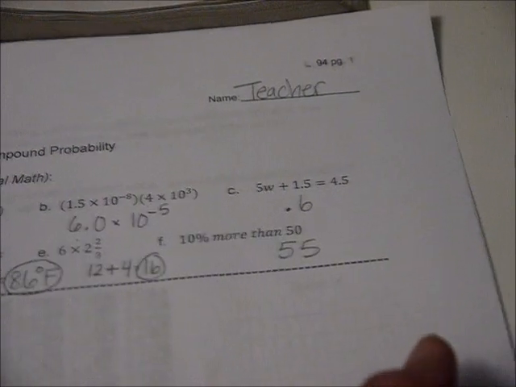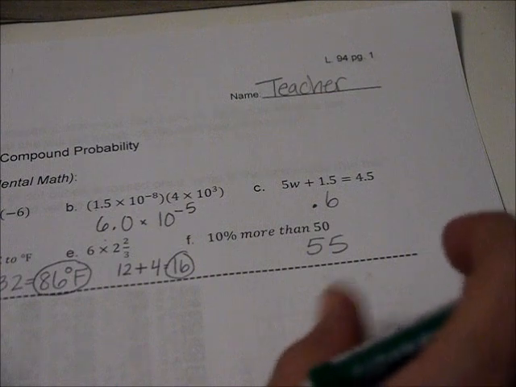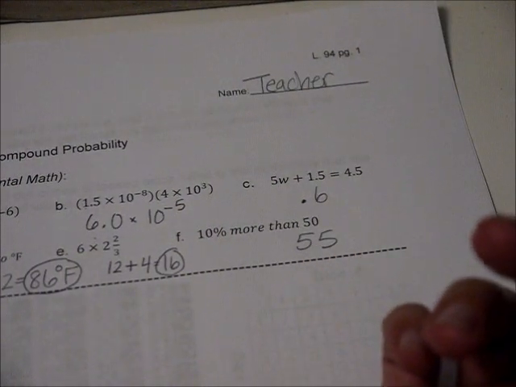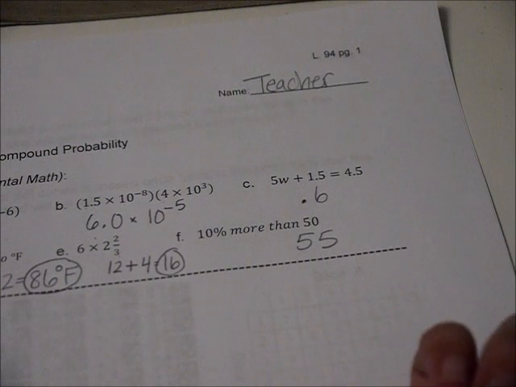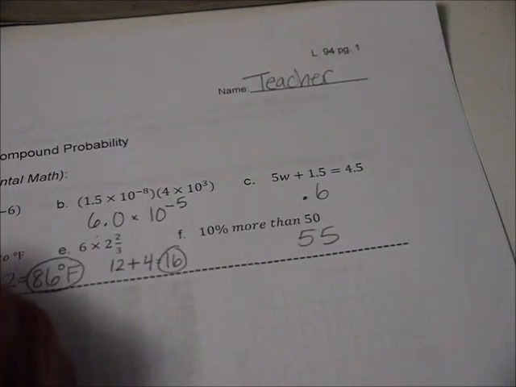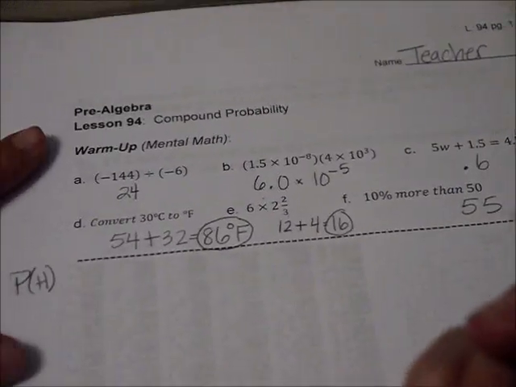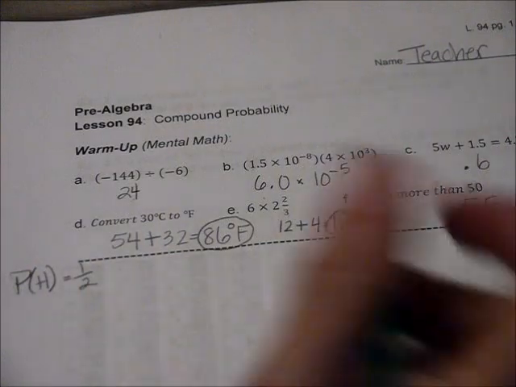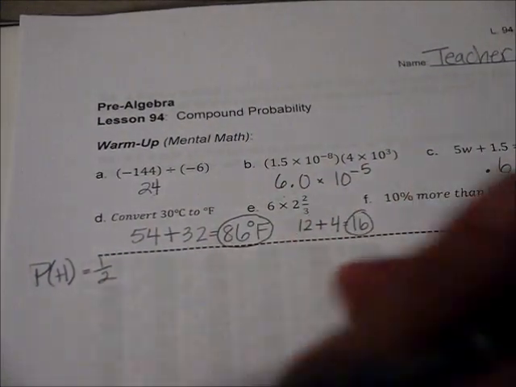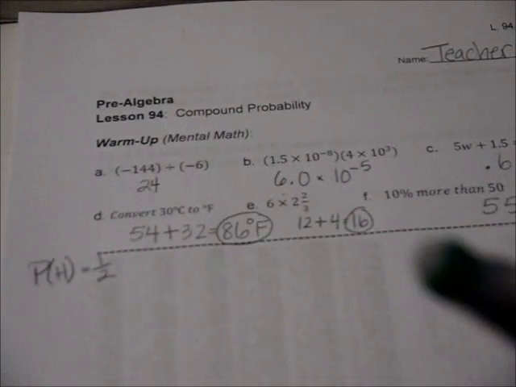Okay, we're going to talk about something called probability, which I think we've already kind of discussed before. So we know the probability of getting a heads on a toss of a coin is 1/2, right? So we would say the probability of getting a head when we flip a coin is going to be 1/2, because you've got one shot out of 2 possibilities to get heads.